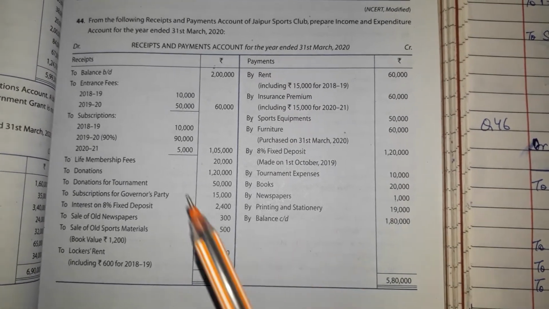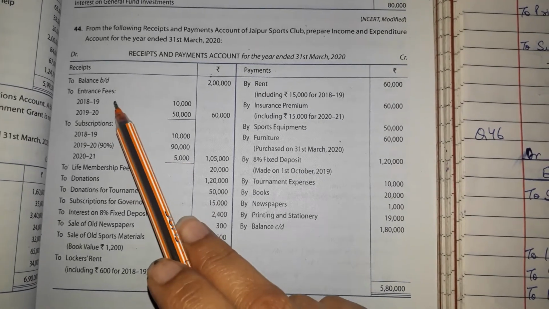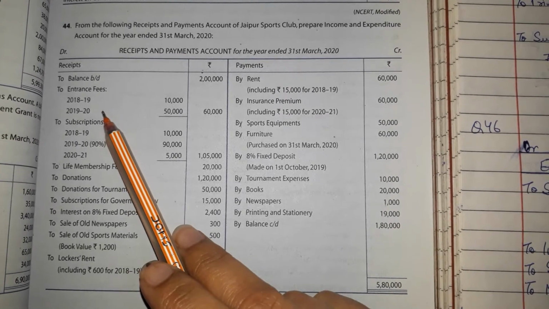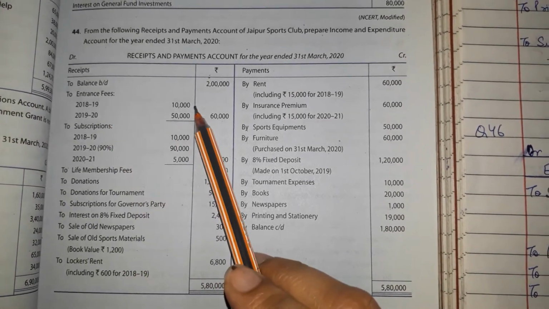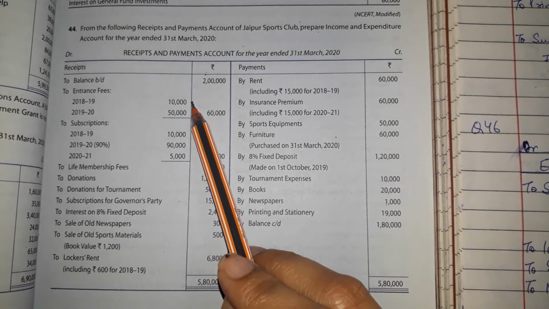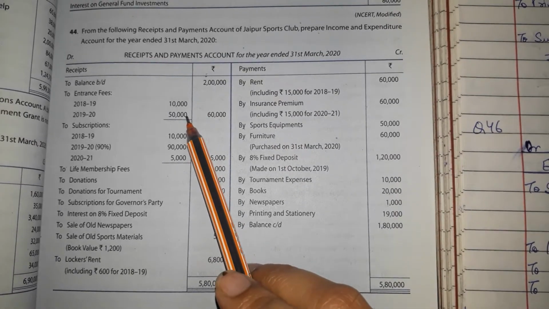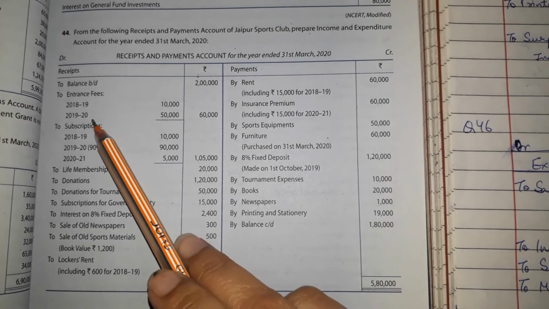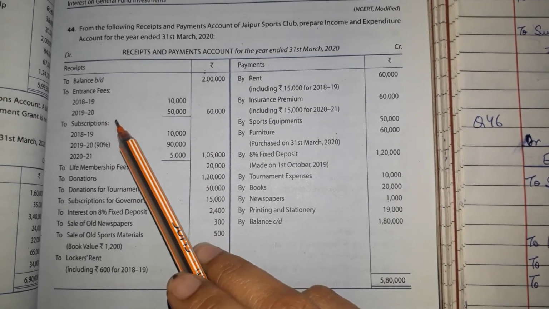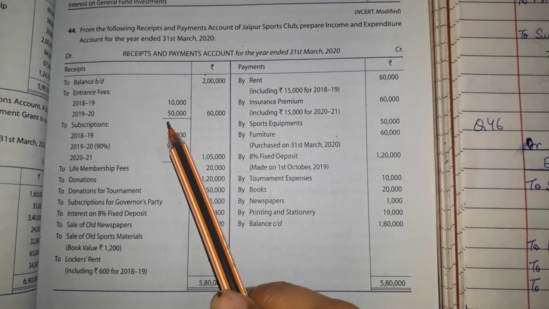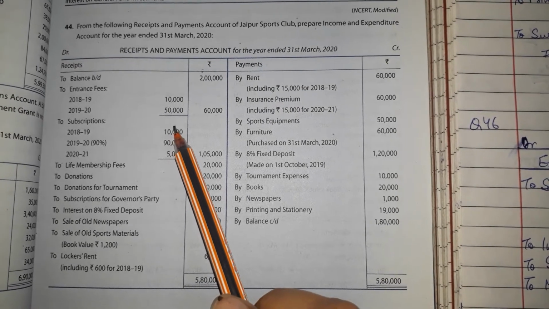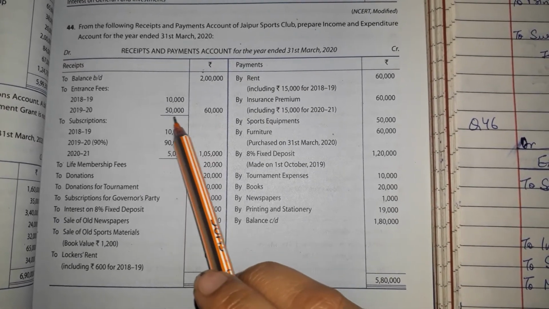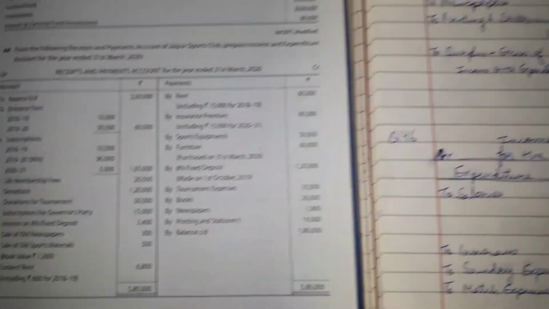Now, the second item is entrance fees. If you observe, entrance fees is given in two parts, for 2018-19 and 2019-20. This means that 10,000 received during the year belongs to the previous year and 50,000 received during the year belongs to the current year, which is 2019-20. Now, we record only the items belonging to the current year in income and expenditure account, so while recording this particular item, we will be recording only the amount that belongs to the current year.